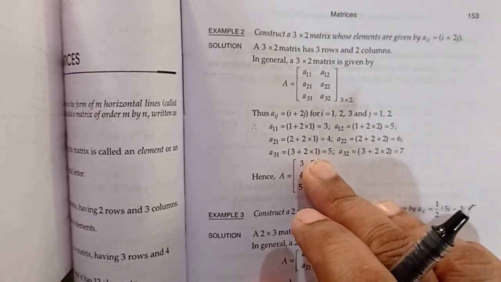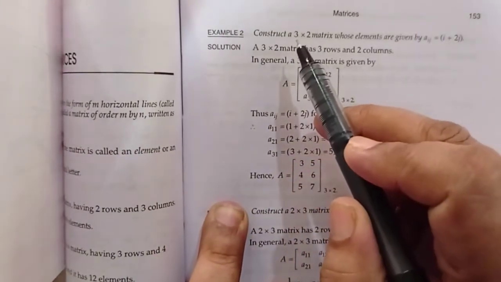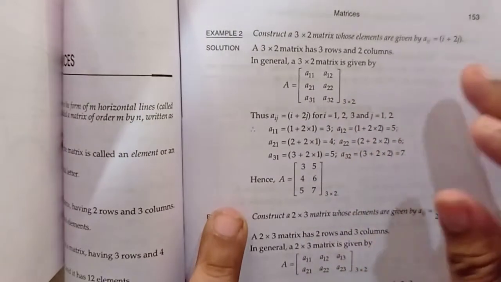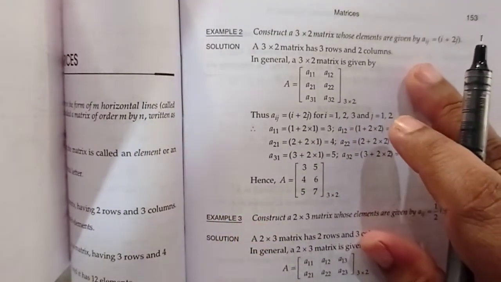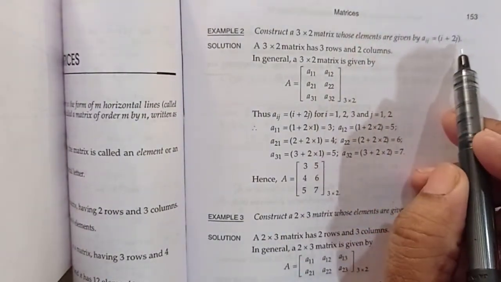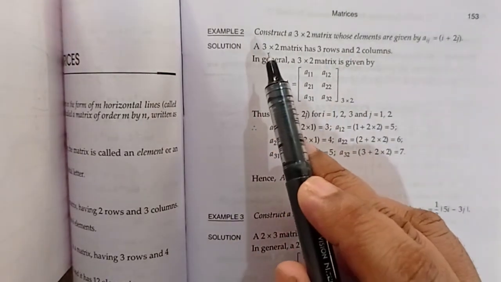All of you look at the board. The next question is construct a 3 by 2 matrix whose elements are given by Aij equal to i plus 2j. Then all of you write.